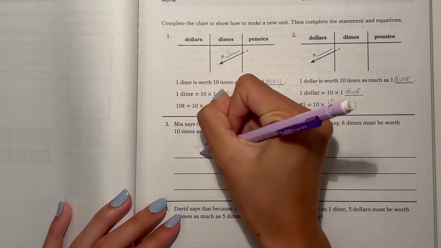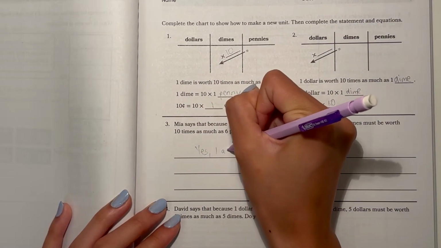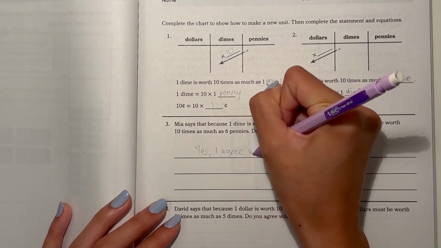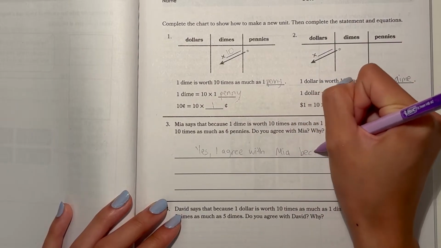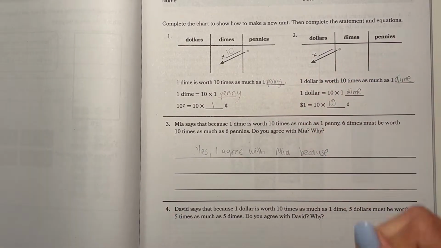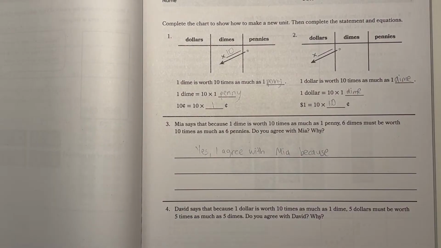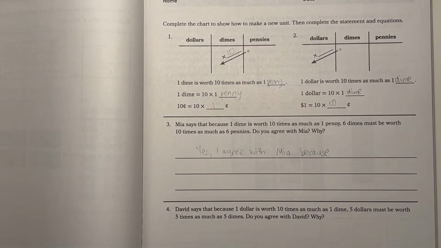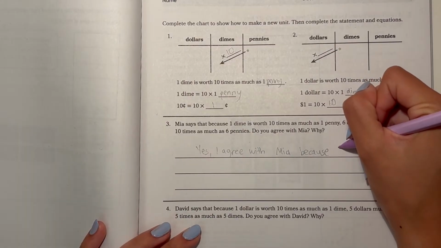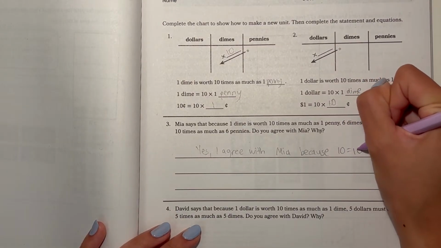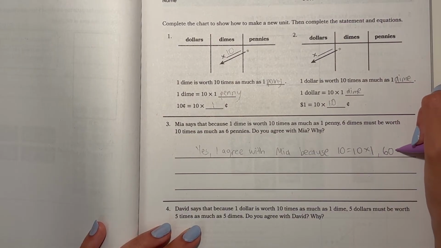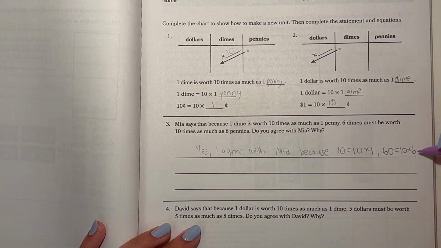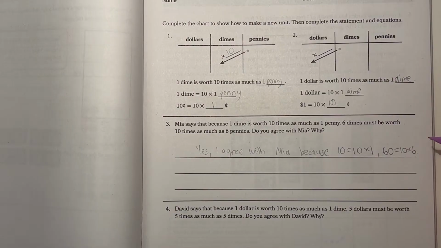So, yes, I agree with Mia because it's saying 1 dime is 10 times as much as 1 penny, because 1 dime is 10 cents is 10 times 1 penny. So then 6 dimes, which is 60 cents, must be equal to 10 times 6 pennies. So that's why we agree with Mia.